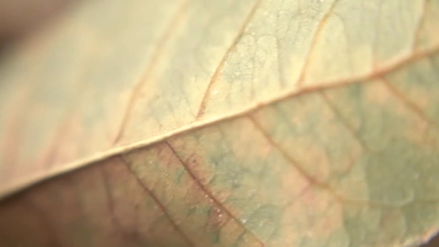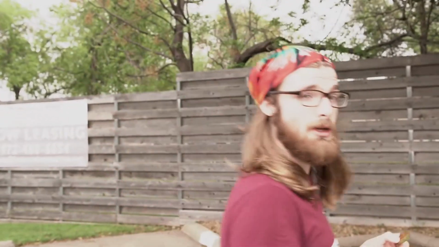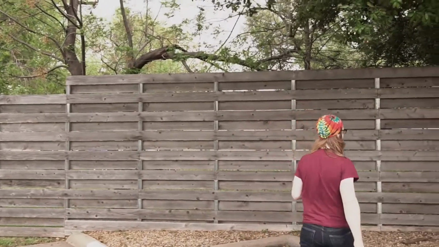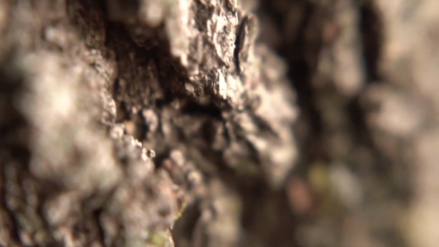Okay, that was a good texture. Also, I found this leaf, which has cool designs and textures on the bottom of it. So maybe we can match that texture. We had the wood of the fence over there. Oh, and oh, look, there is tree texture over here. You can see the bark. So let's look at that really close. Maybe we can take a rubbing of that.